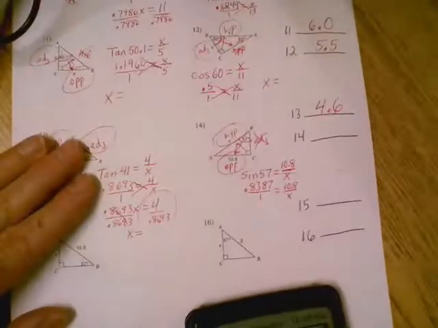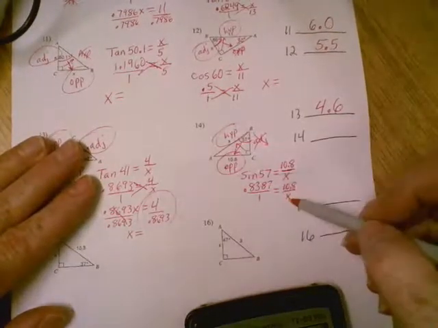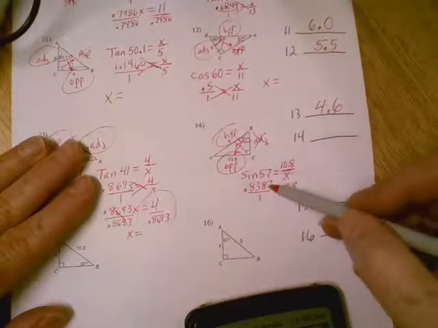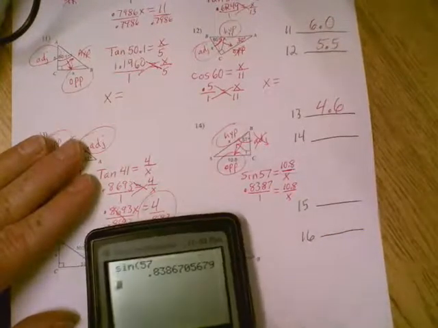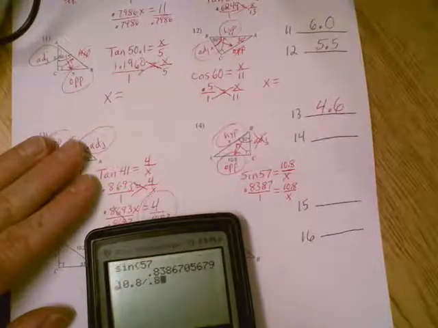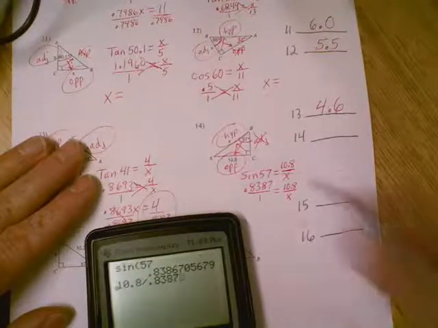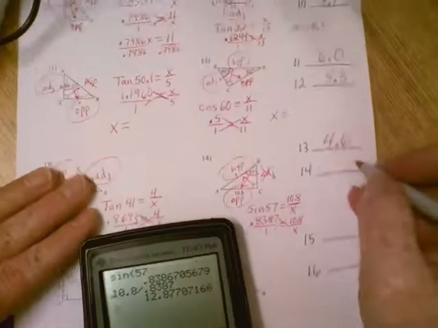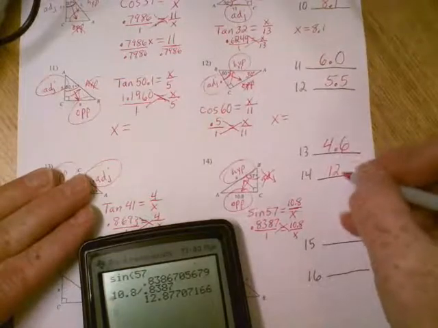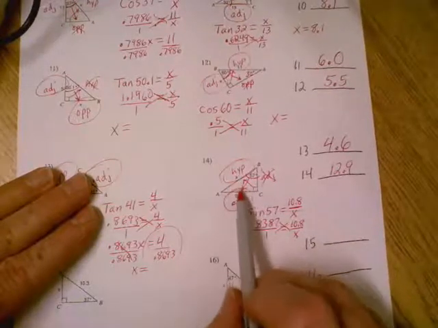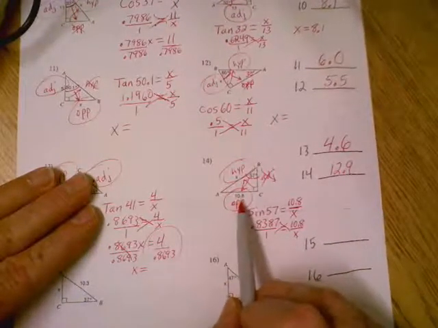And again, you start doing a whole bunch of these and you're going to realize, hey, I'm going to multiply by this decimal, and then I'm just going to take this number and divide it by whatever that decimal was. So that's what I'm going to do on my calculator. I'm just going to punch in 10.8 divided by 0.8387, because when you cross multiply, that's what you end up doing, just 2 steps. And I end up with 12.9. Again, always make sure that your answer makes sense. 12.9 is the hypotenuse. It should be longer than the other sides, and it is longer than the 10.8, so that would seem to make sense.